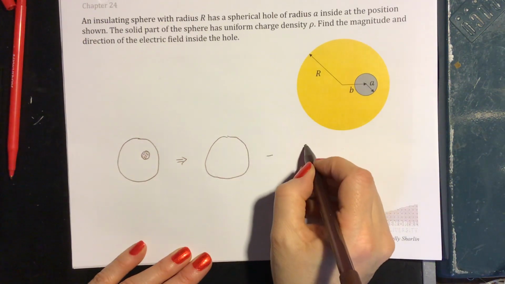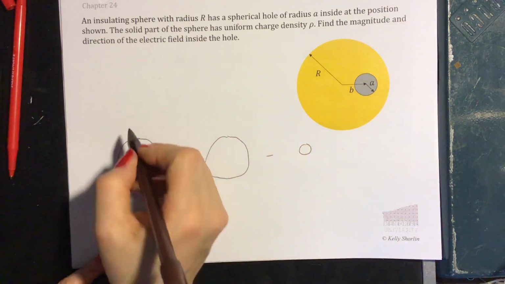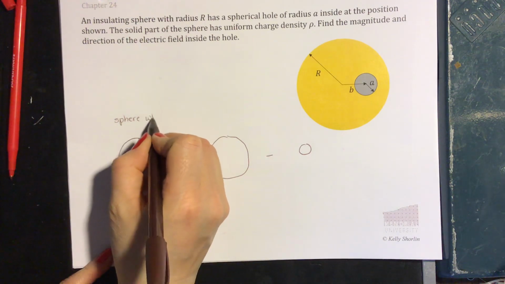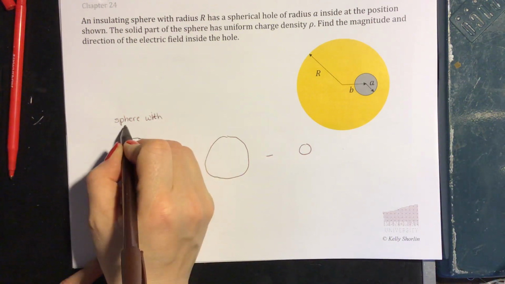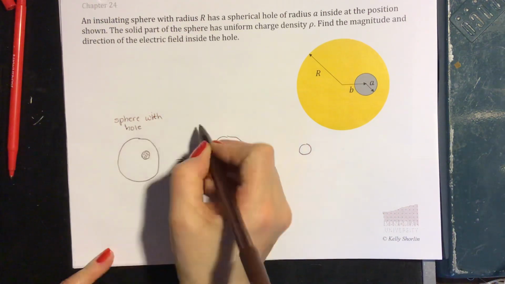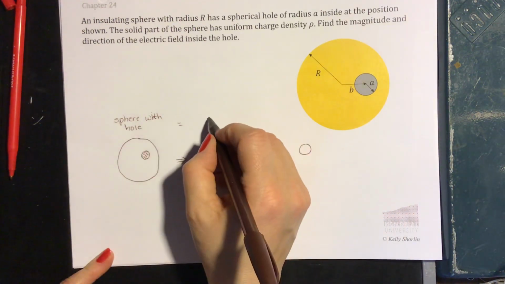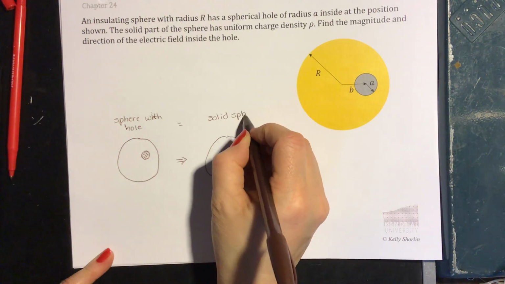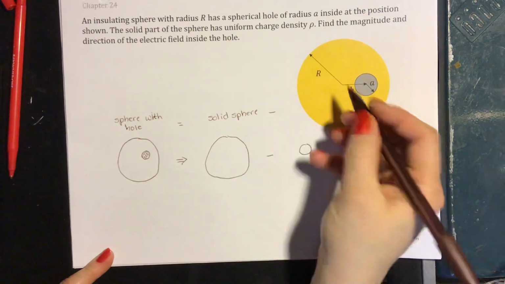Okay, so sphere with a cavity equals solid sphere minus the tiny offset sphere.